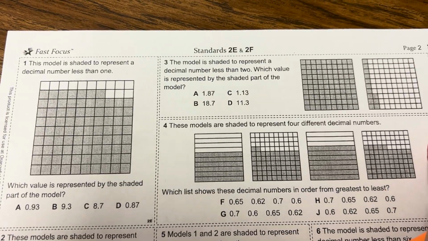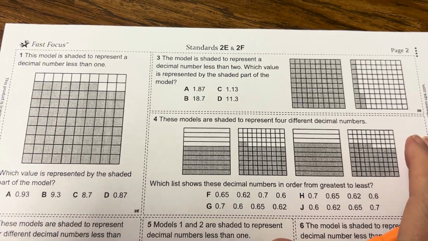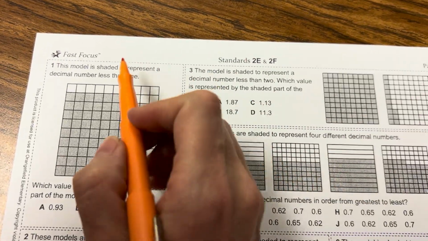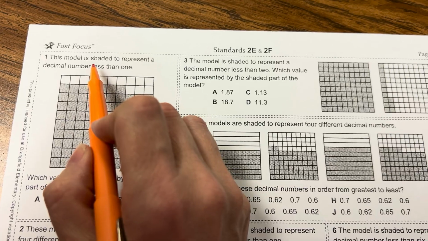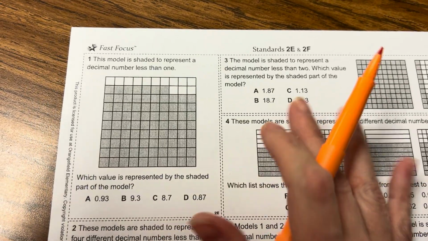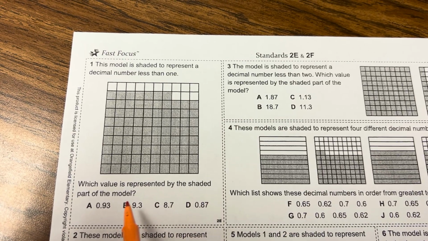Okay, today for Star Prep, we're doing Fast Focus Standards 2E and 2F, page 2. So number 1 says, this model is shaded to represent a decimal number less than 1. Which value is represented by the shaded part of the model?